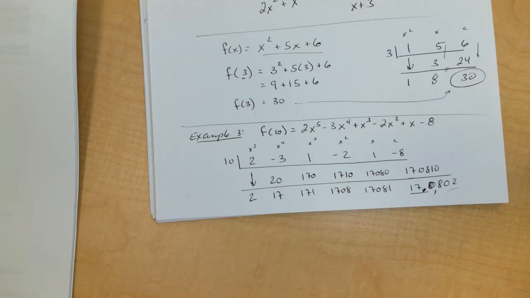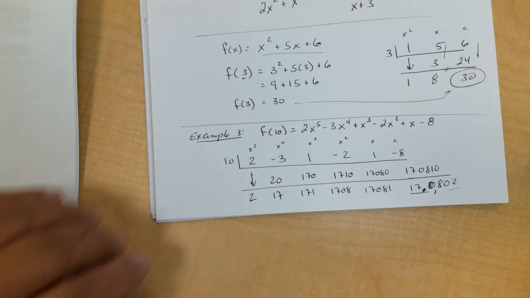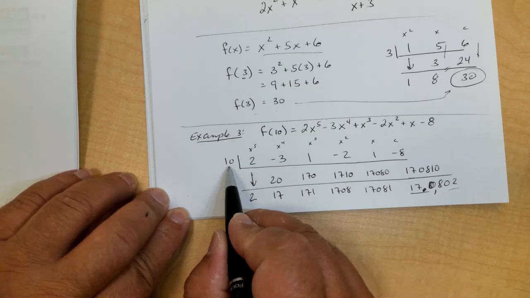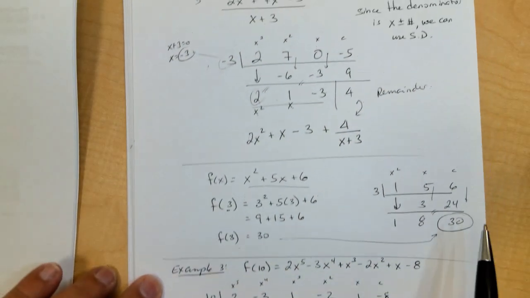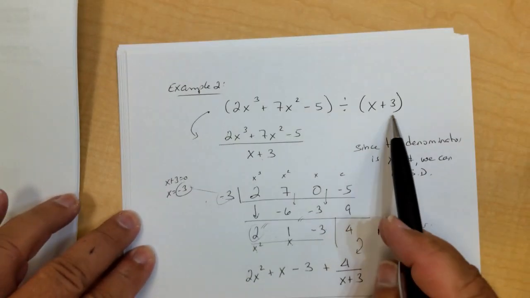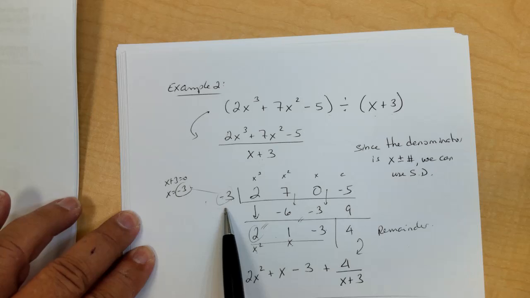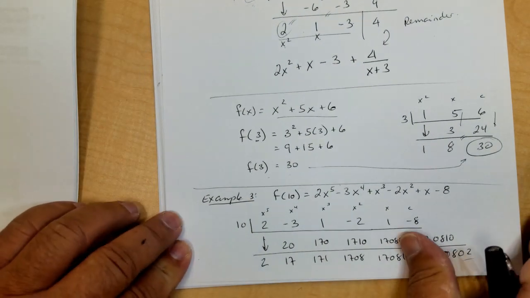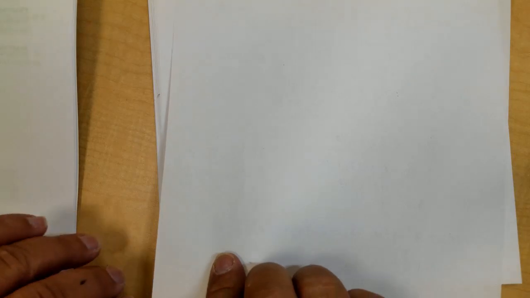Any questions so far? Notice, if you're doing this problem, I don't have to change the sign. But if I'm asking you for the zero of this equation, then I have to solve for x. This is already x given to you. You're getting close to being done. Very close, actually.